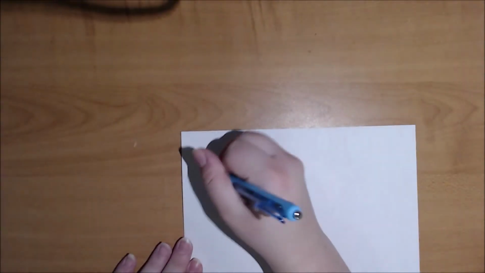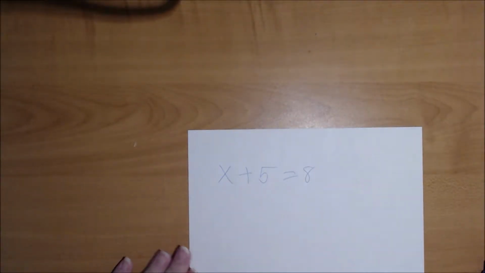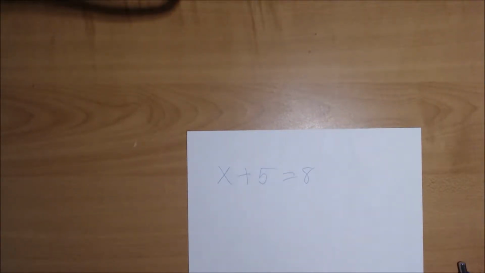In this video, I'm going to be showing you how to solve 1 and 2-step equations. So, let's start with a more simple one. We're going to start with x plus 5 equals 8. When we're solving equations like these, our goal is to isolate the variable, or get the variable by itself. In order to do that, we have to get rid of that 5.